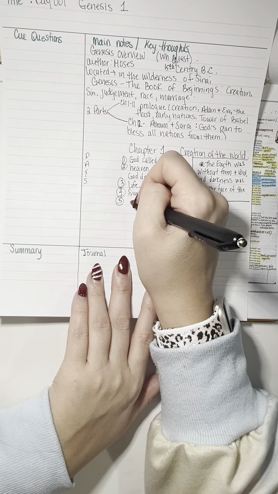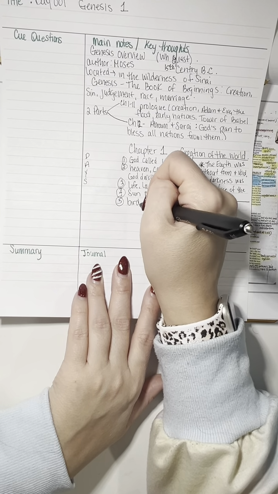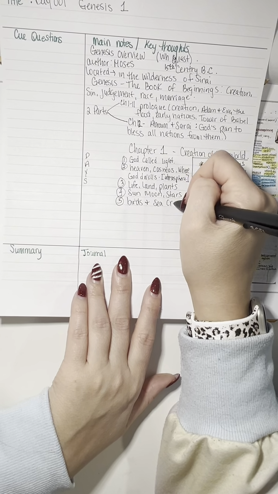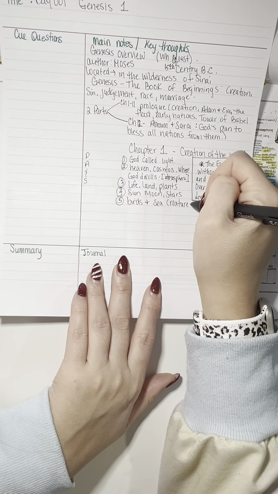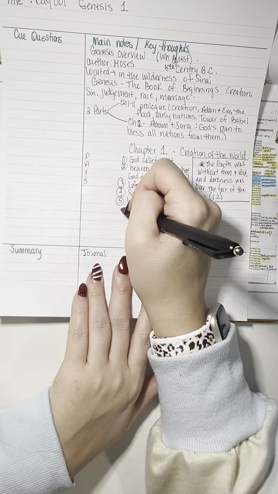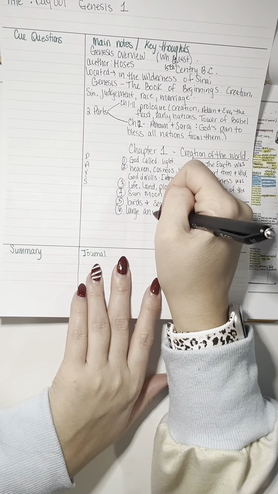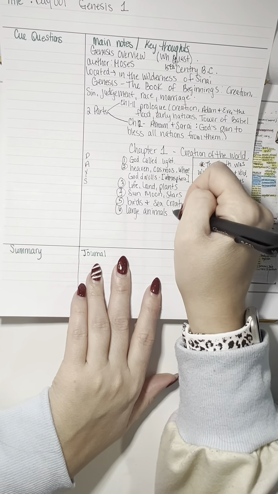Day 5, the birds and sea creatures. Day 6, large animals and man.